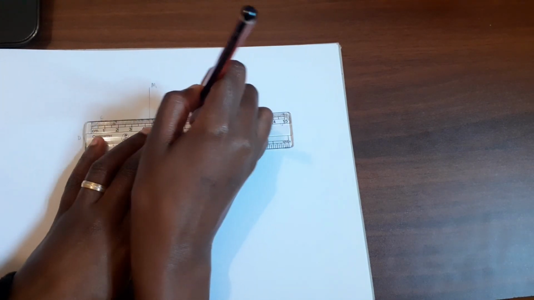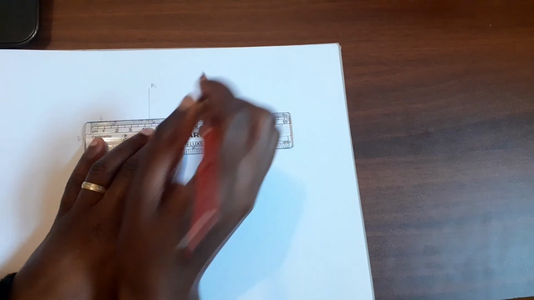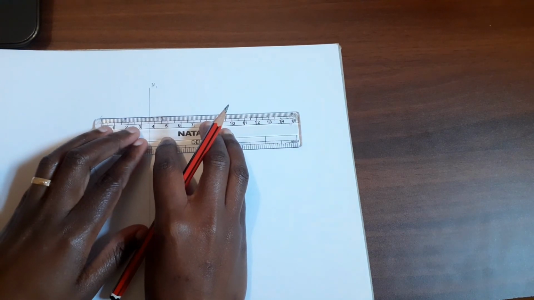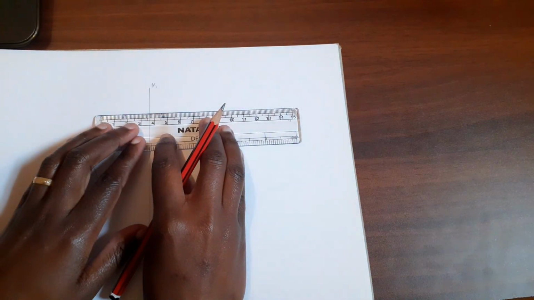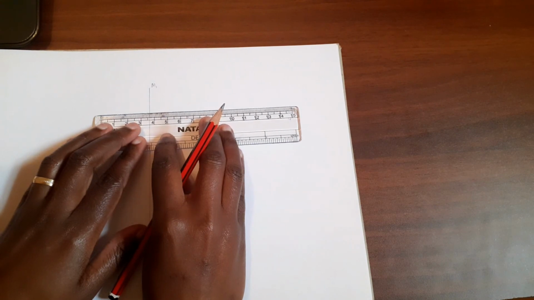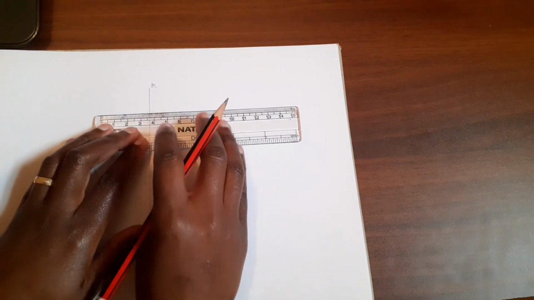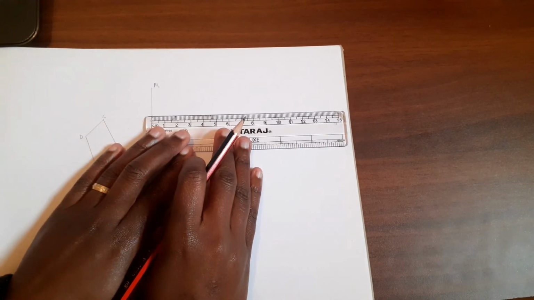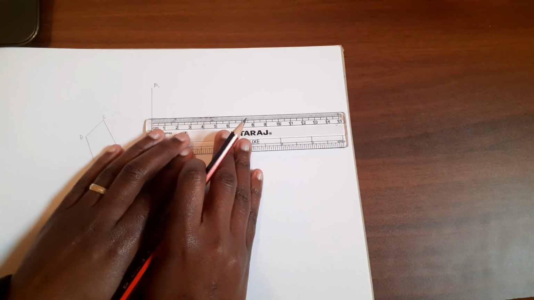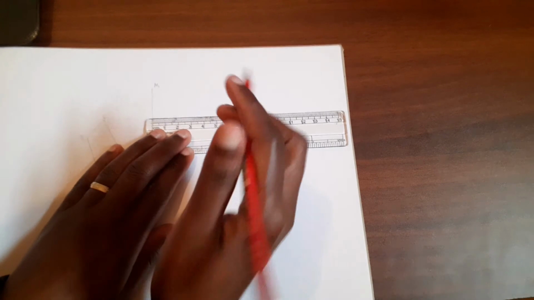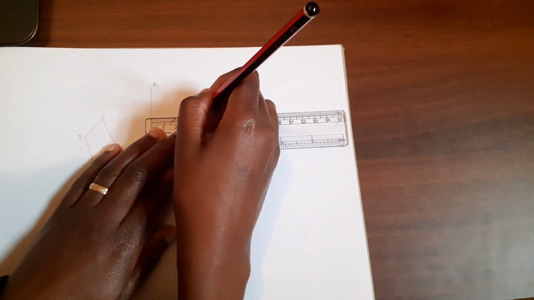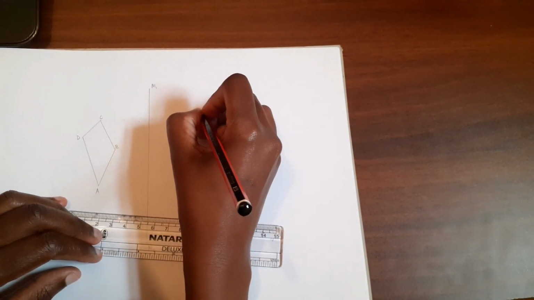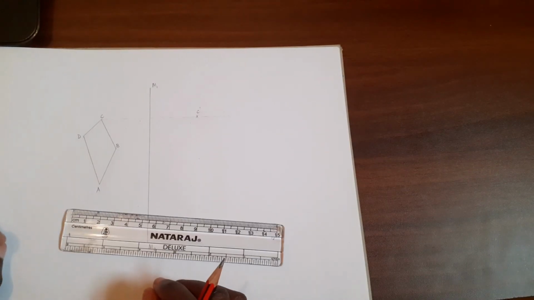And we'll have them dotted. Then you measure from point C to the mirror line. In our case, it's 3.6. So we mark on the dotted line. That is point C prime. We do the same for all the other points.